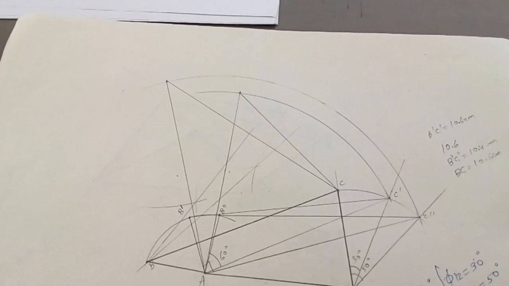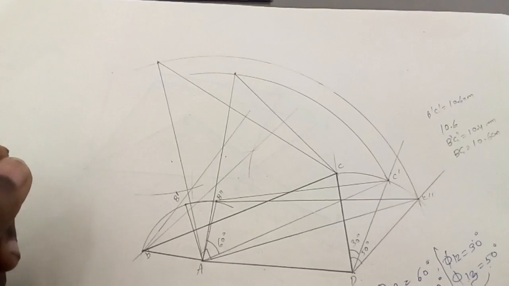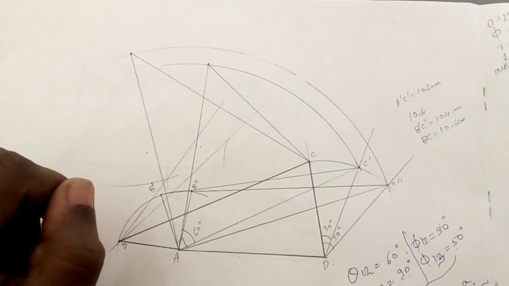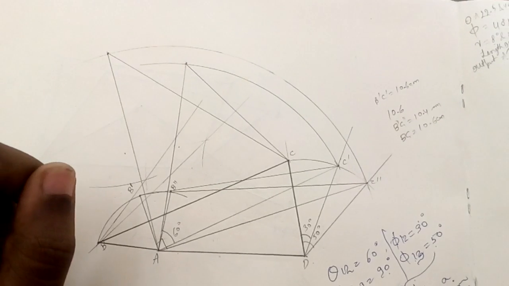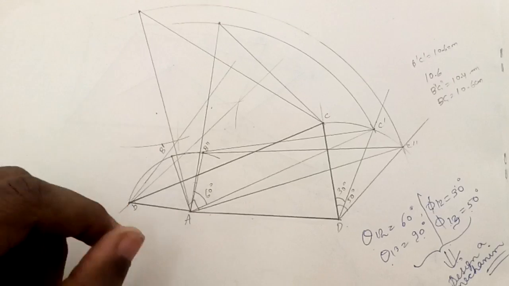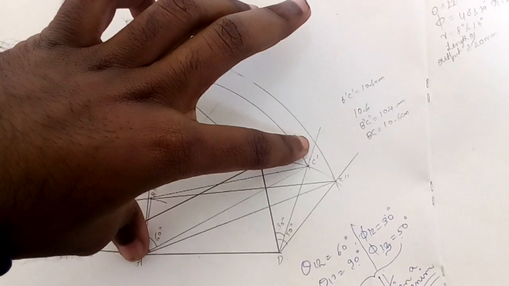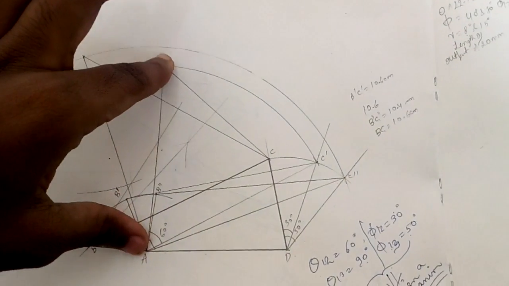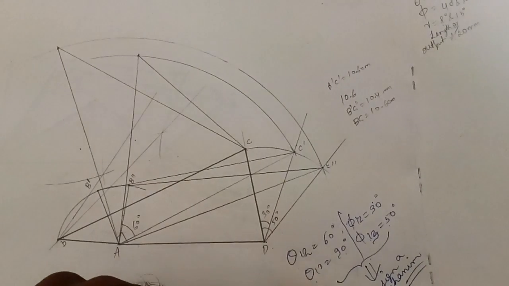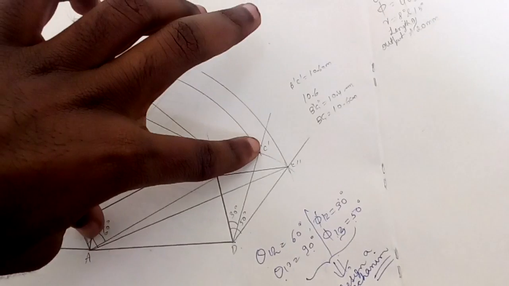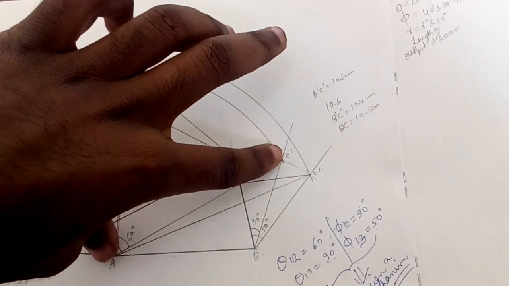Now how much do you have to rotate? That is the main logic. AC dash you have to move anti-clockwise 60 degrees, because theta 12 is 60 degrees and theta 13 is 90 degrees. C dash corresponds to 12.